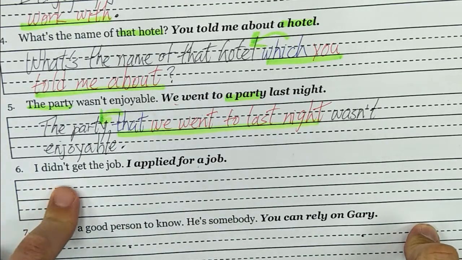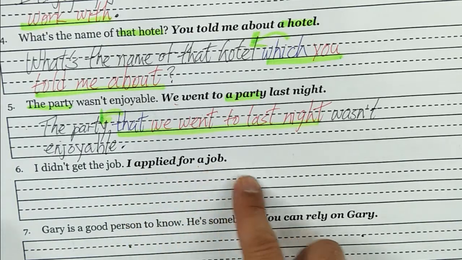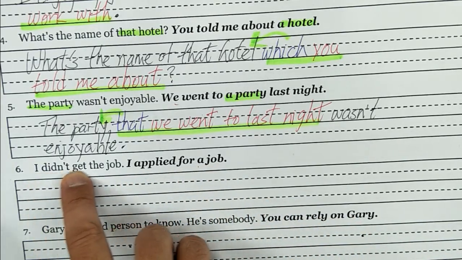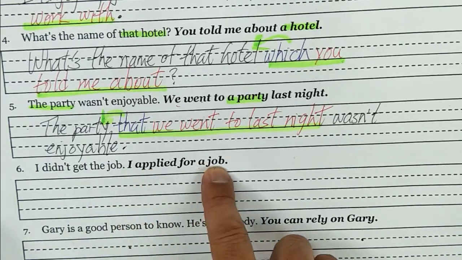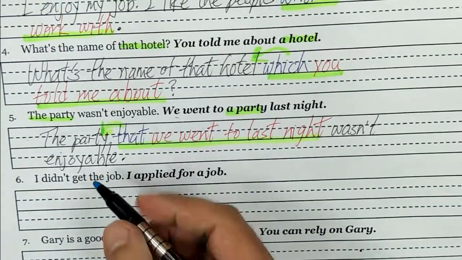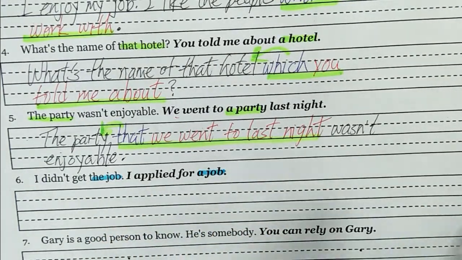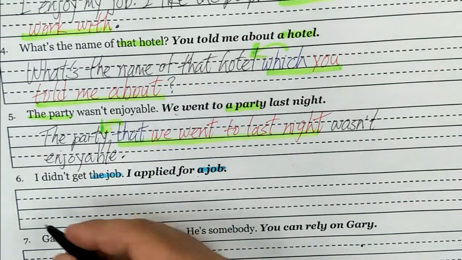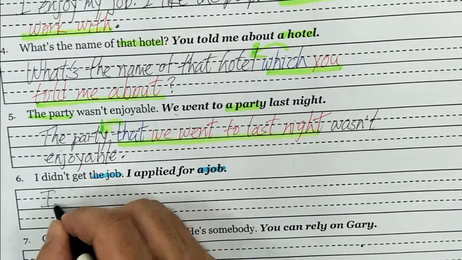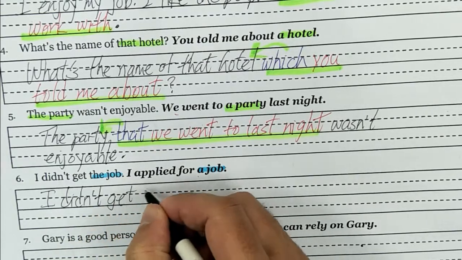All right, number 6. I didn't get the job. I applied for a job. Okay? Main sentence, I didn't get the job. I applied for a job is going to be turned into an adjective clause. Well, what's the same? Well, look at here. The job. A job. Okay, so let's write the adjective clause. I didn't get the job.